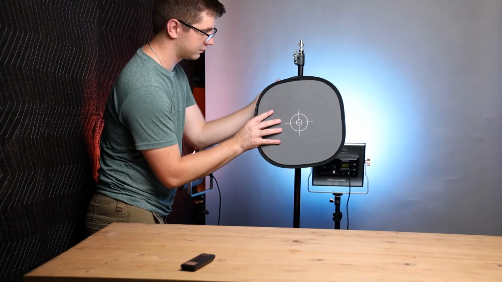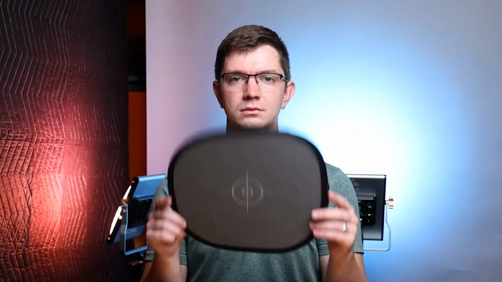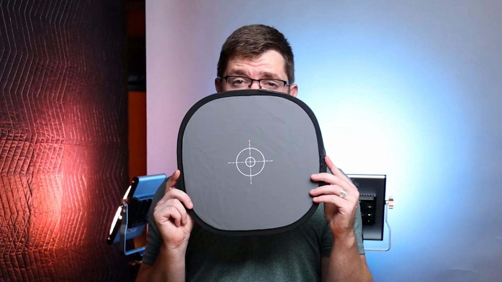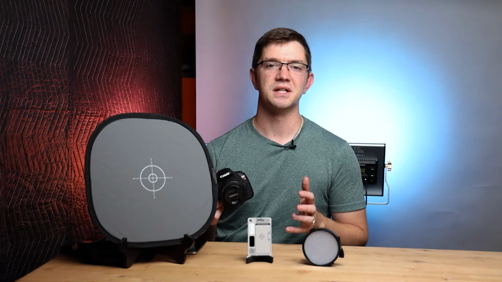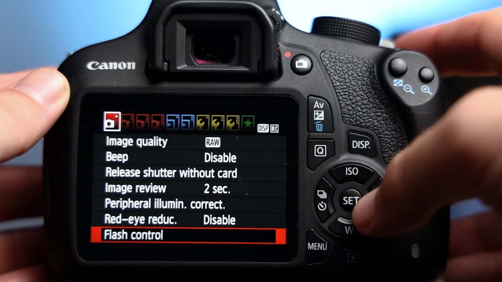From there, you'll place this card in front of the camera where your subject will be. You can even have your subject just place the card directly in front of them, like you see me doing right here. Set your ISO, shutter speed, and aperture the way you want it, and take the image. Now, go into the main menu of your camera and go to Custom White Balance.